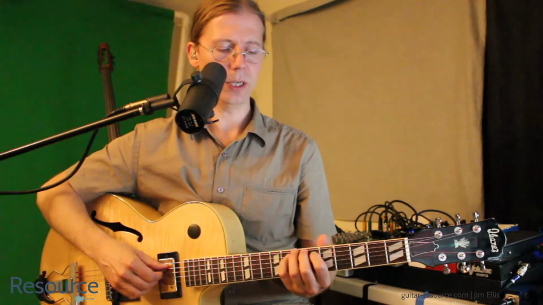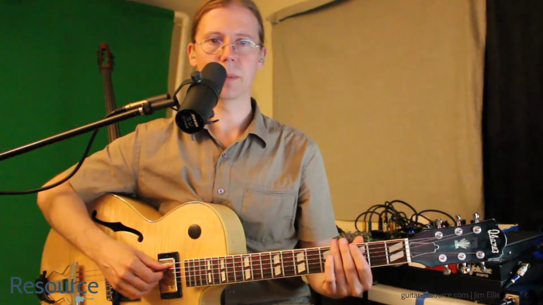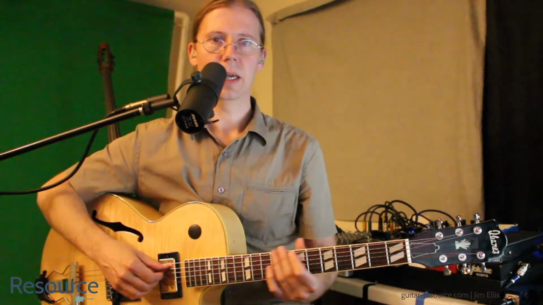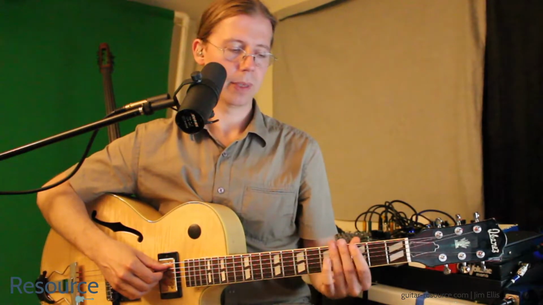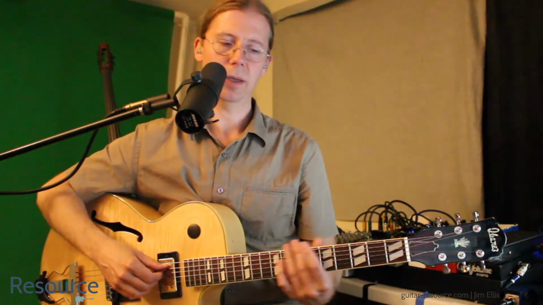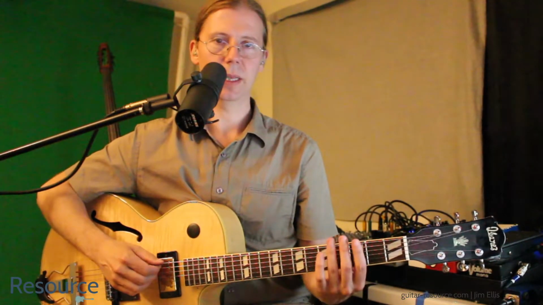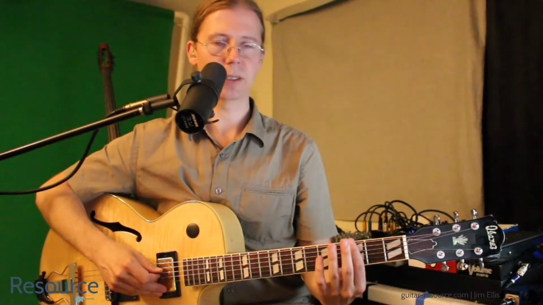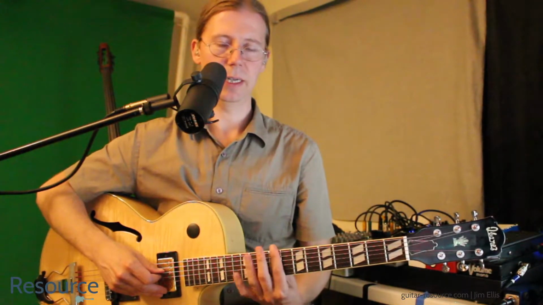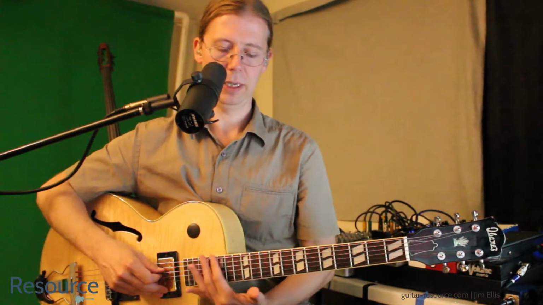So a really great way to do that is to think about the markings on the guitar. I always try to think, no matter what guitar I'm playing on, or imagine that there are markings on 3, 5, 7, and 9, 12, and so on.